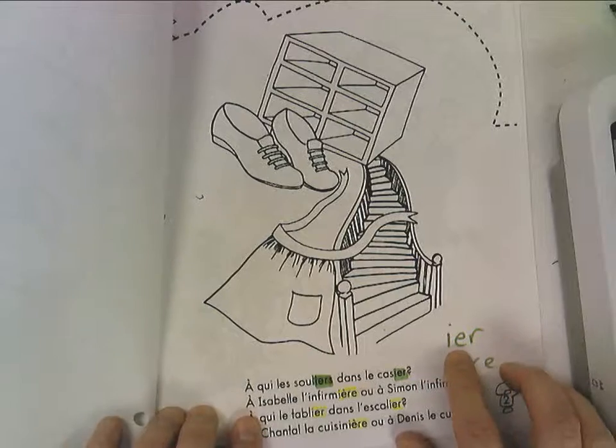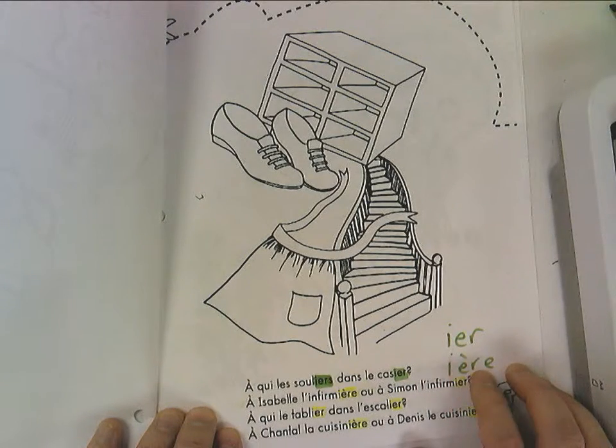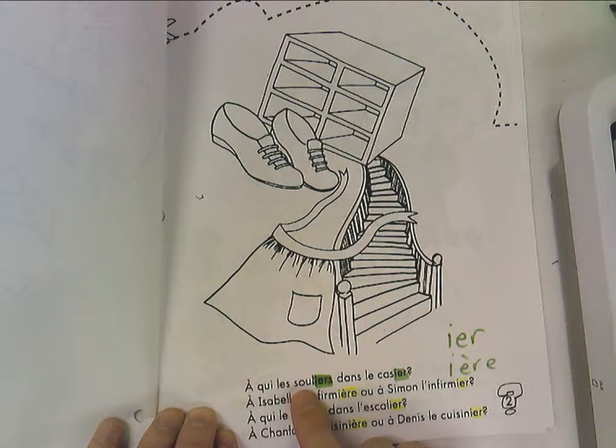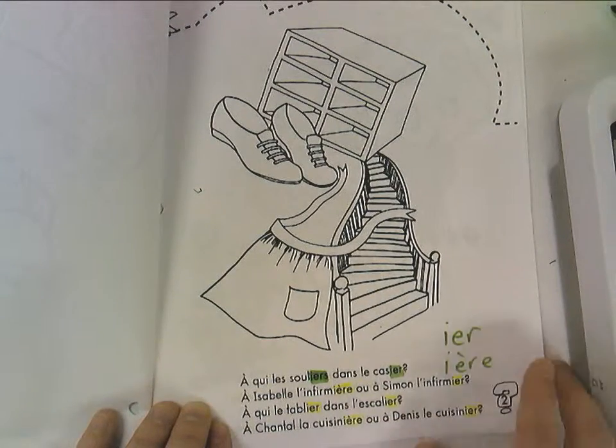Now they should have highlighted the sounds of I-E-R, ie, masculine, and I-E accent grave, R-E, hier, already. Now this one, soulier, that's the masculine version because the word shoe is actually masculine. Or the one below, as you see, l'infirmière, hier, is the feminine version because in this case, Isabelle is a woman who is a nurse. Make sure they've highlighted all of those sounds throughout the story.